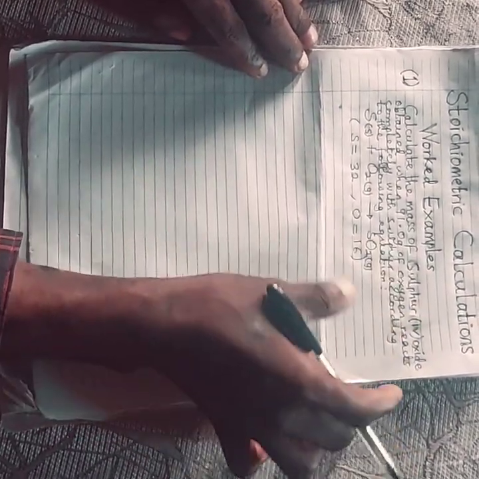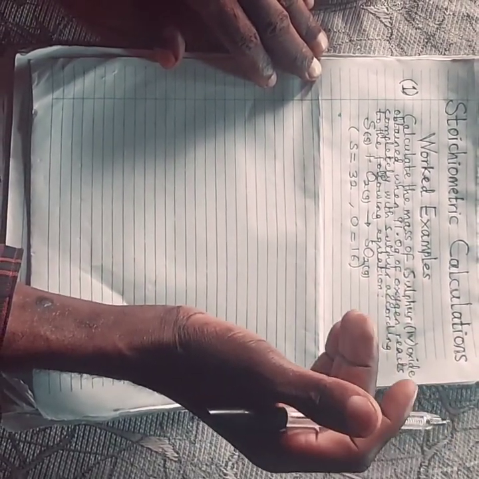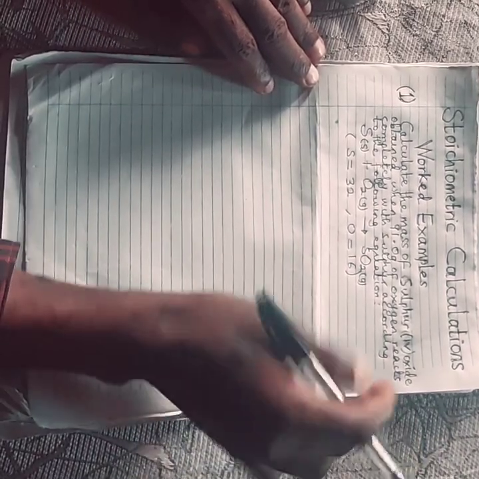So we are looking at stoichiometric calculations. We shall be treating examples on stoichiometric calculations.